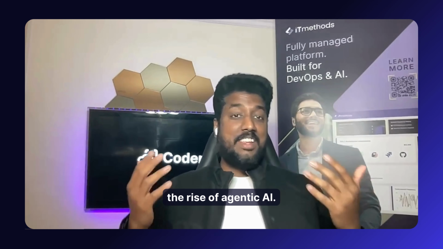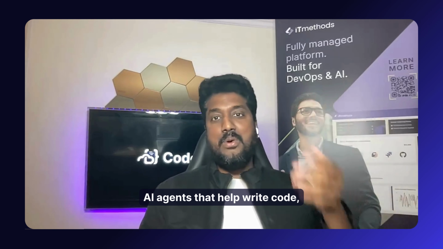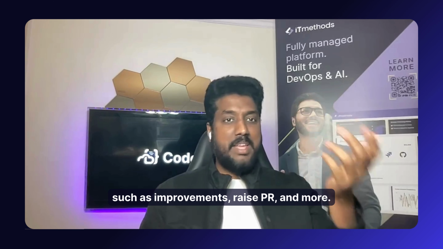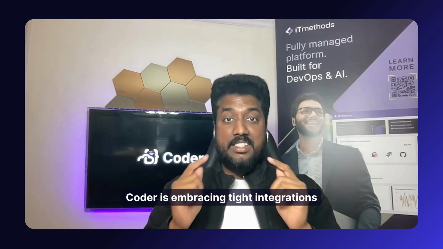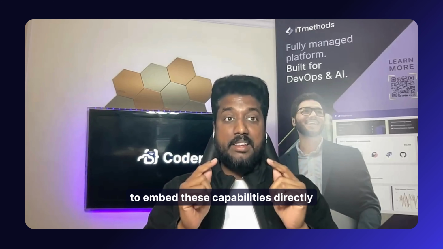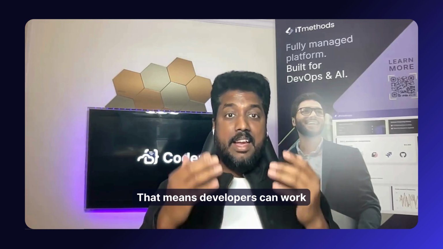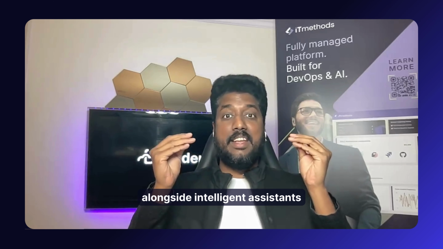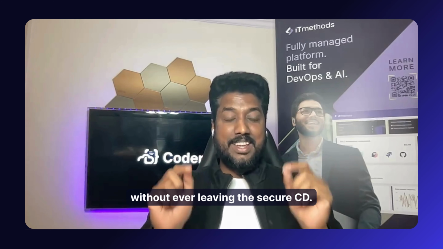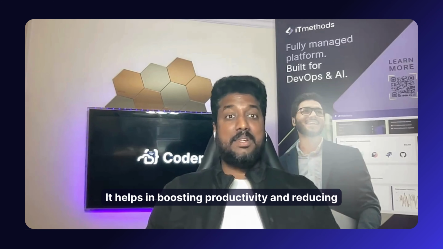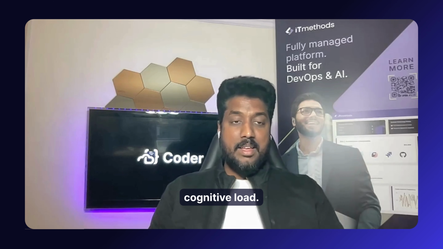On top of that, there is the rise of agentic AI agents that help write code, suggest improvements, raise PRs, and more. Coder is embracing tight integrations to embed these capabilities directly into your development workflow. That means developers can work alongside intelligent assistants without ever leaving the secure CDE. It helps in boosting productivity and reducing cognitive load.